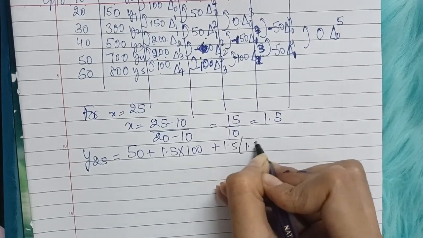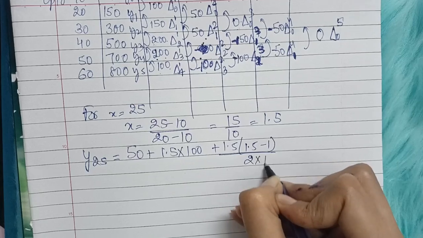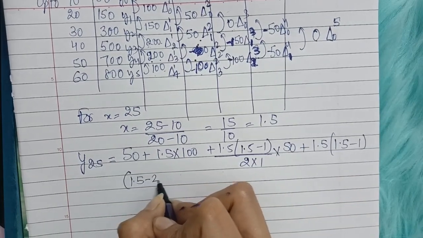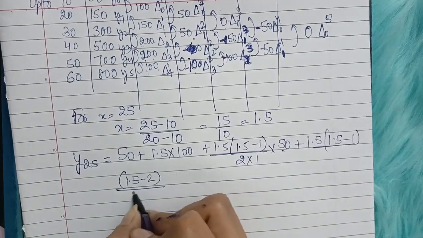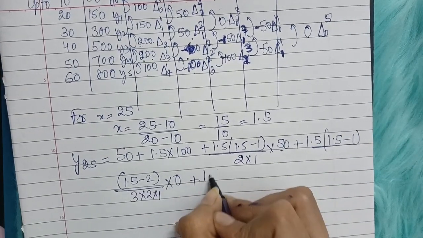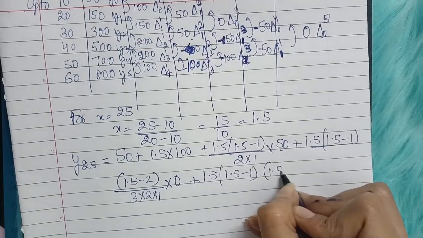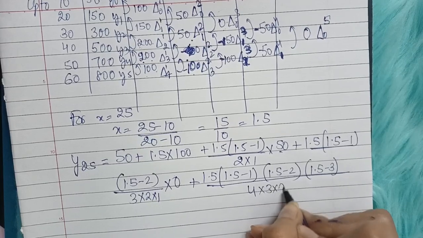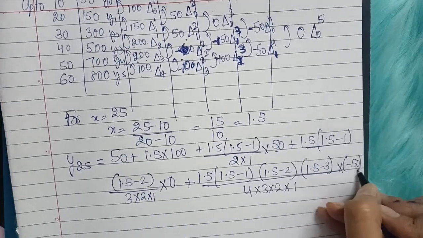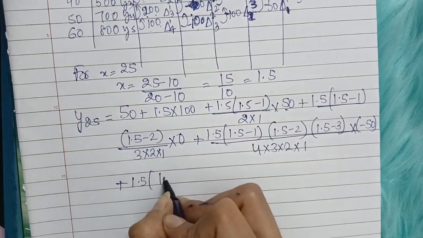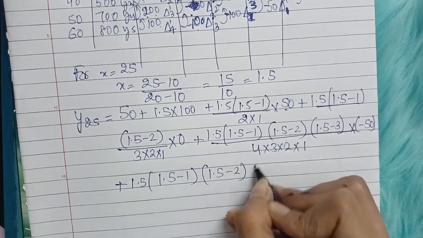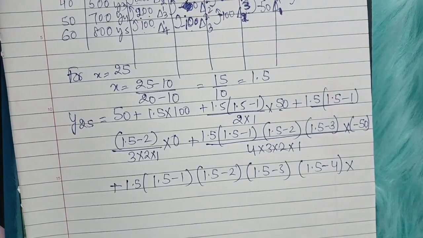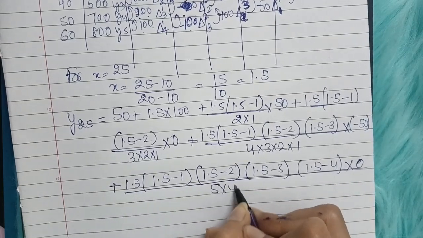Plus 1.5 minus 1 upon 2 into 1 into 50 plus 1.5 minus 1, 1.5 minus 2 upon that is 3 into 2 into 1 into 0 plus 1.5 minus 1, 1.5 minus 2, 1.5 minus 3, right, upon 4 into 3 into 2 into 1 into what is my value, that is minus 50. And the last portion, that is 1.5, 1.5 minus 1, 1.5 minus 2, 1.5 minus 3, 1.5 minus 4 into what is the value here, that is 0, I think so, right. So whole divide by 5 into 4 into 3 into 2 into 1.